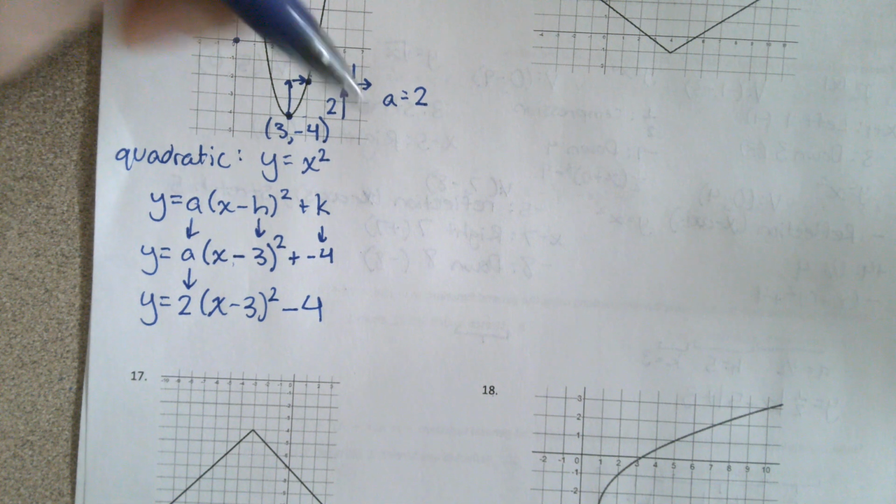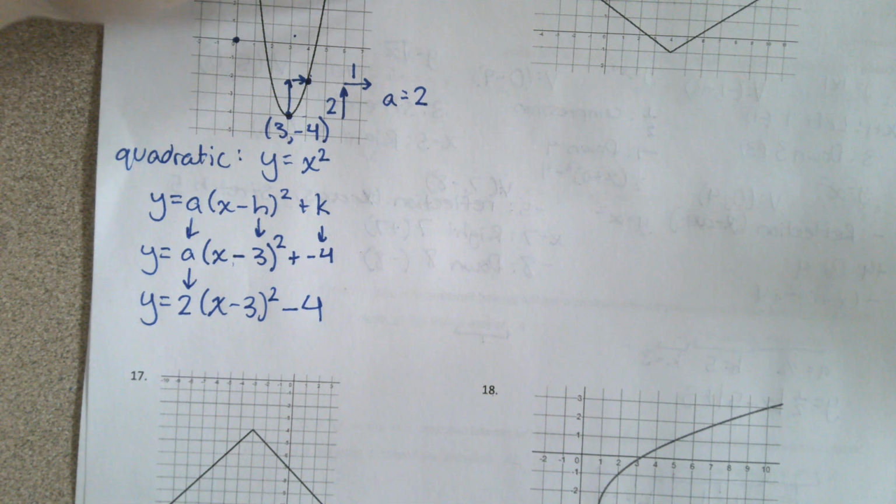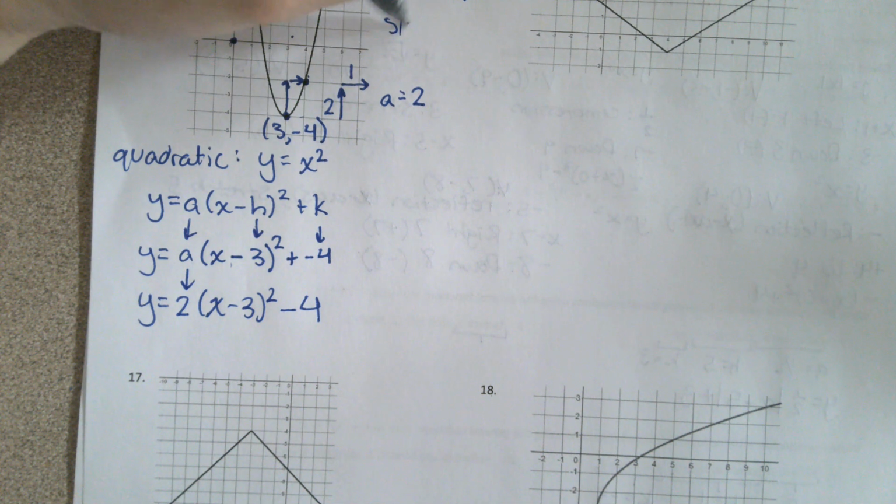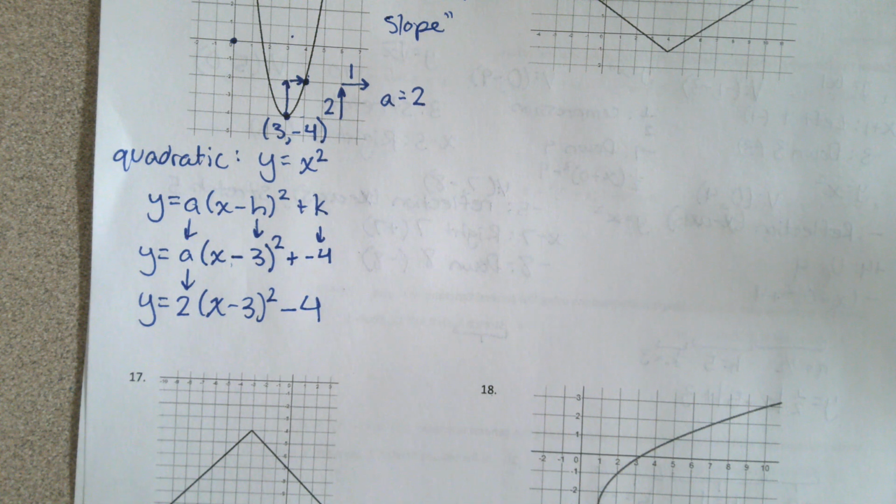So again, I'm going to clarify. A is like slope. It behaves like slope, but it isn't slope. Just want to make sure we're on the same page there. Hopefully that's enough just to get you through the equations. Genuinely it is.